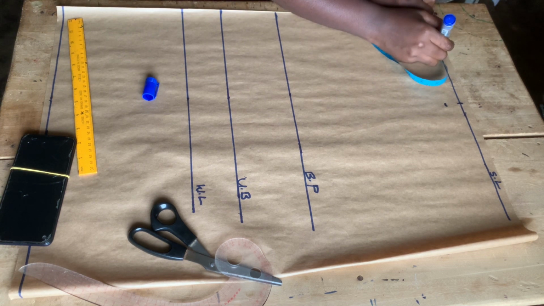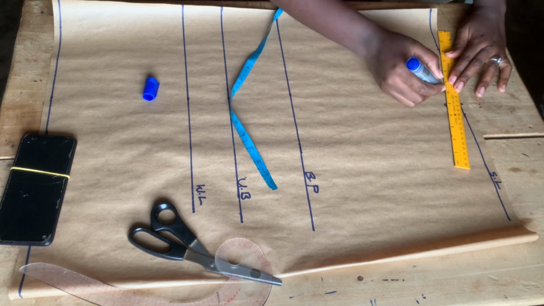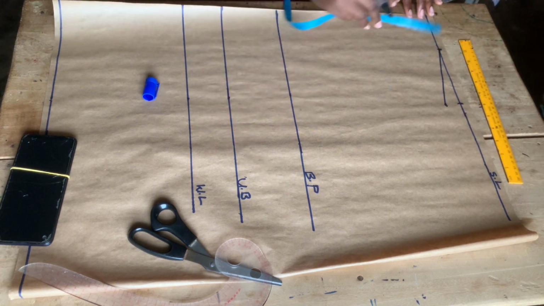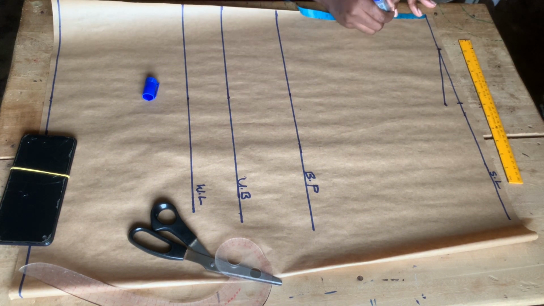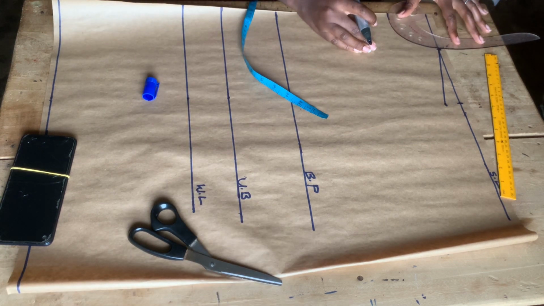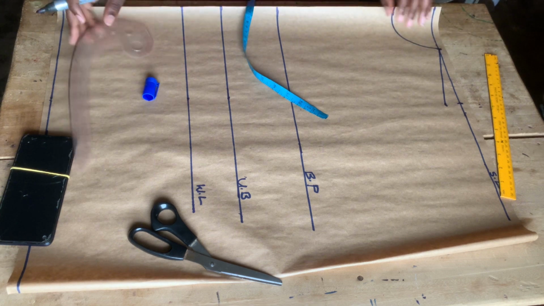Then I will measure my neck width, which is 3.5 inches, and I'm going to connect that to my shoulder slope like so. So the next thing I'm going to do is to measure my neck depth. I don't want the neck of this outfit to be too deep, so I'm just going to go down by 3 inches. So that's about that.